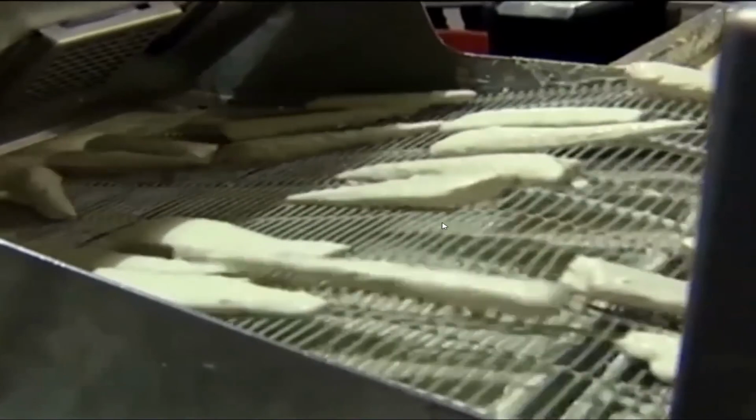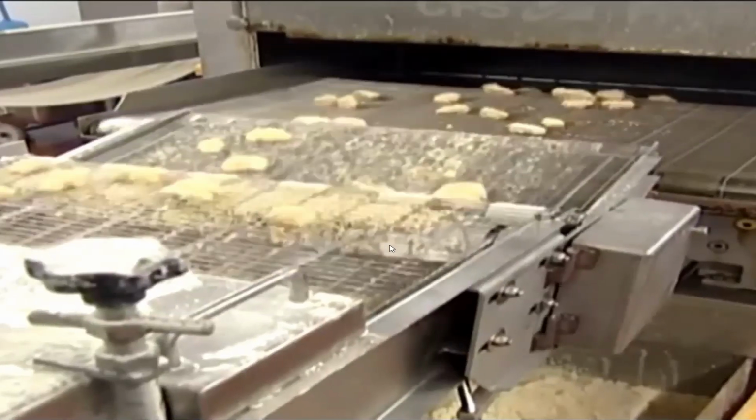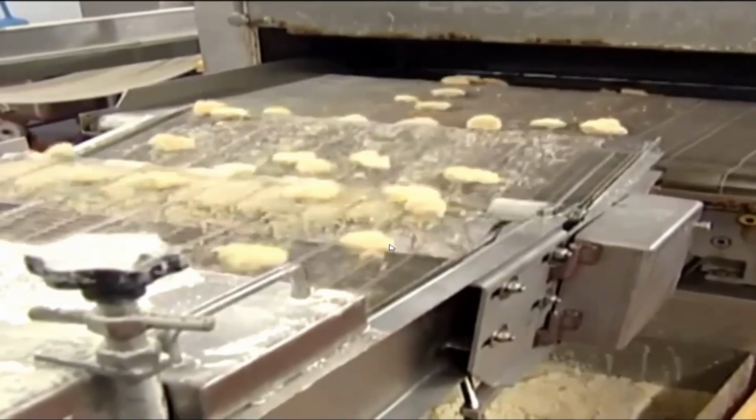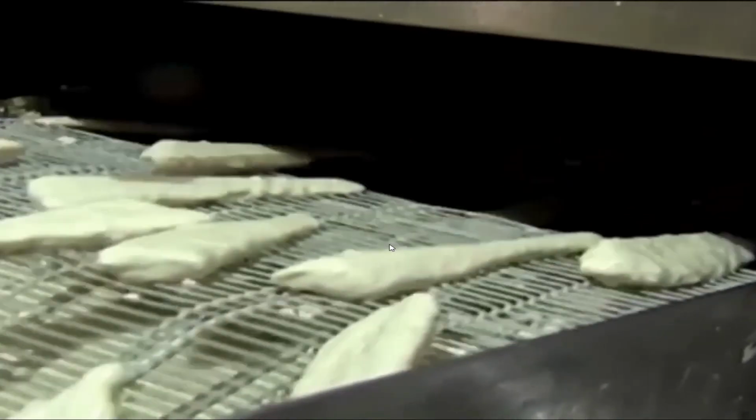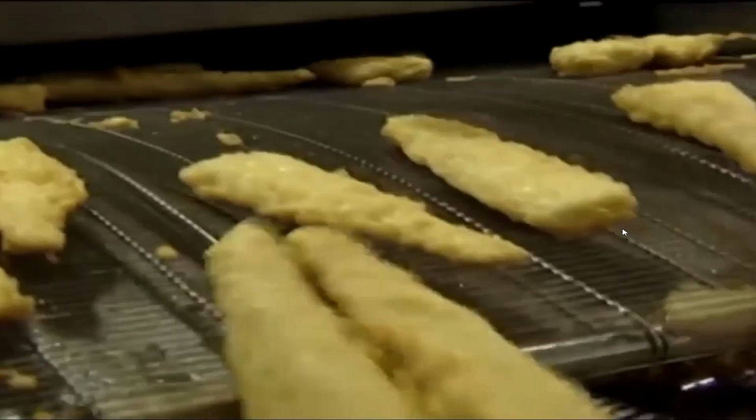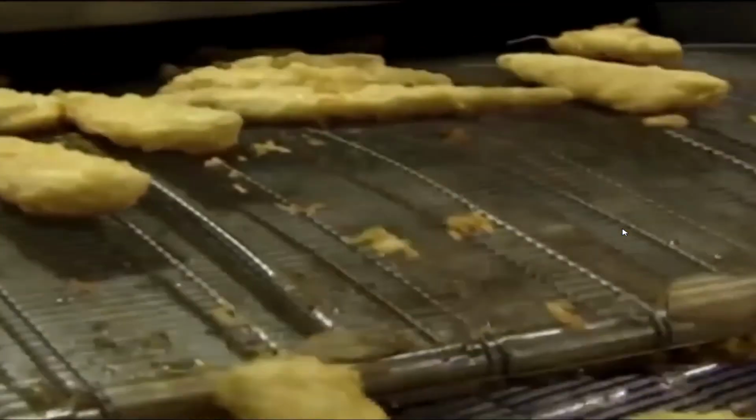So you can see these are fish fillets. It is going for frying, flash frying it is going. You can see the oil. In the oil it is fried at around 190 degrees centigrade.